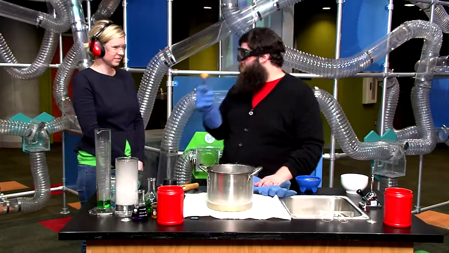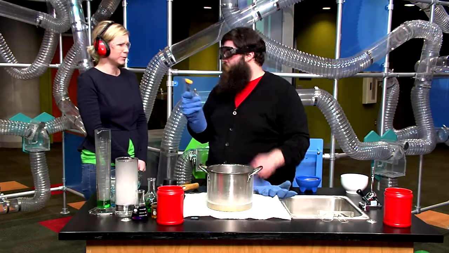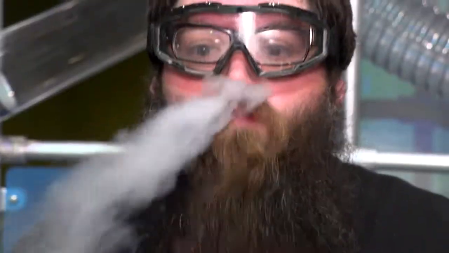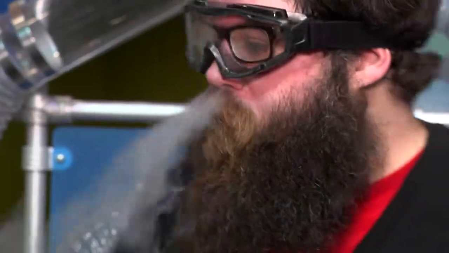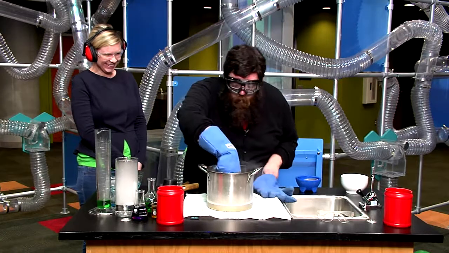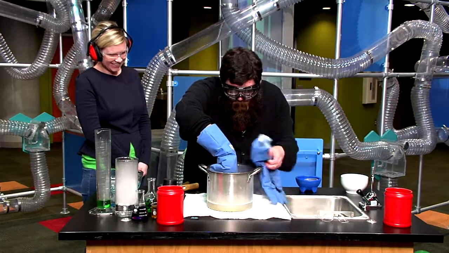Kendall, do you think it would be safe or smart for a human being to eat this Cheeto? Absolutely. I'm gonna have another one. Kendall, you want one? I do. All right.